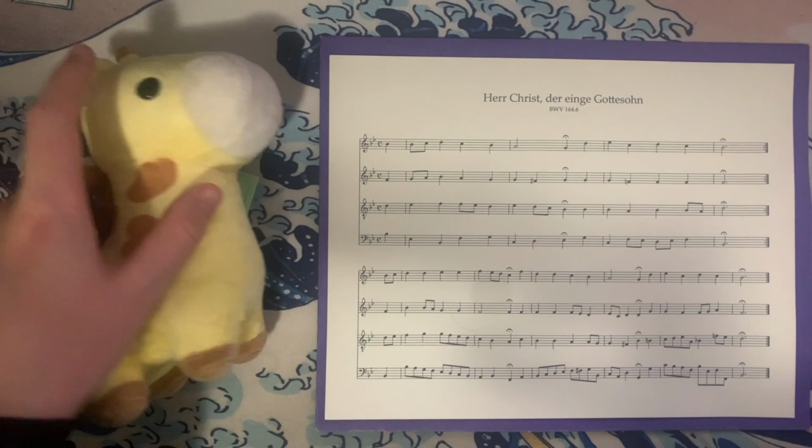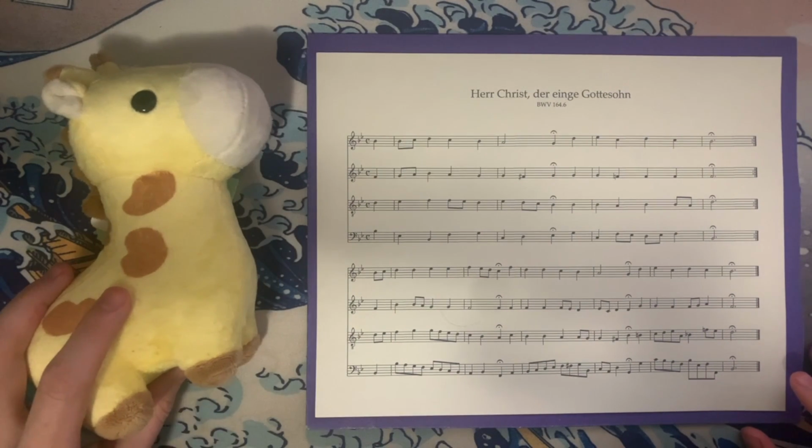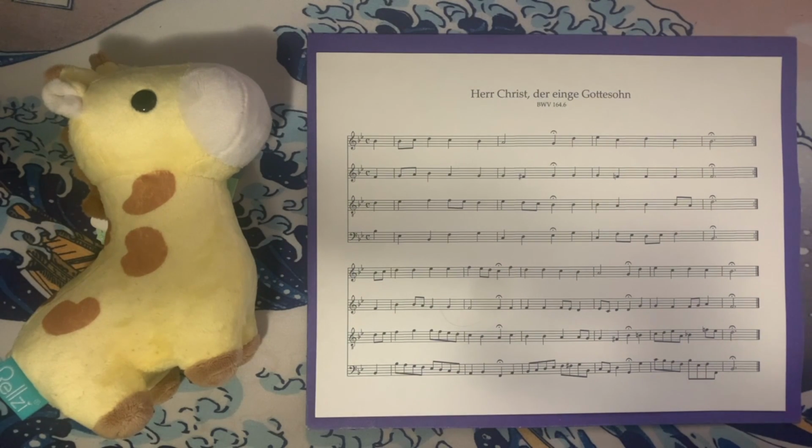Forrest here, again with another installment of my complete analysis of all of J.S. Bach's chorale harmonizations. Today we're looking at Herr Christ der eine Gottessohn, which translates to Lord Jesus Christ, the only Son of God. This is a pretty straightforward chorale, not too much to say about it preceding the analysis. I think we're just going to hop right into it.